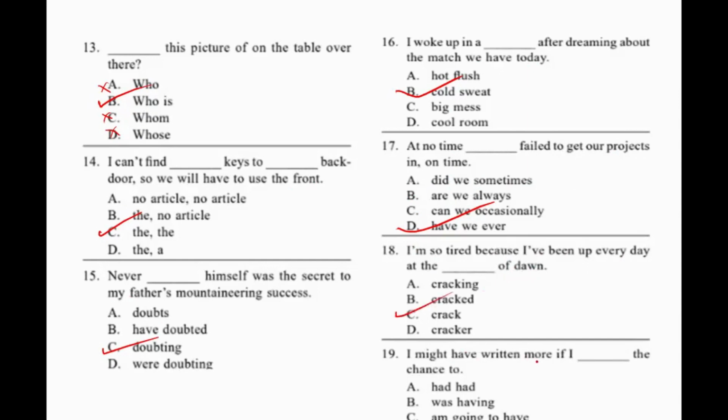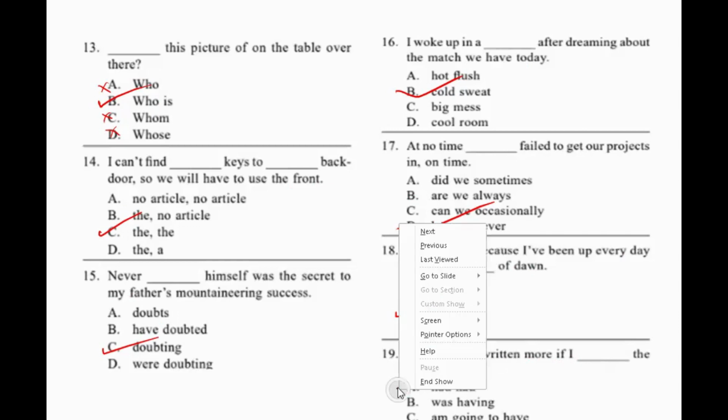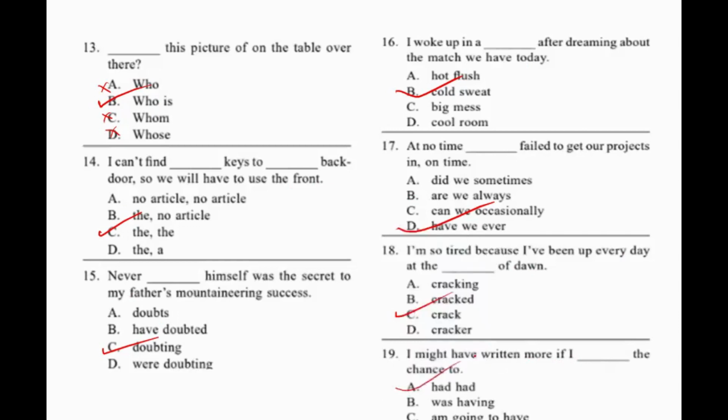Next, I might have written more if I had the chance to do that. Okay, so it is option A. I might have written more if I had the chance to do it more.